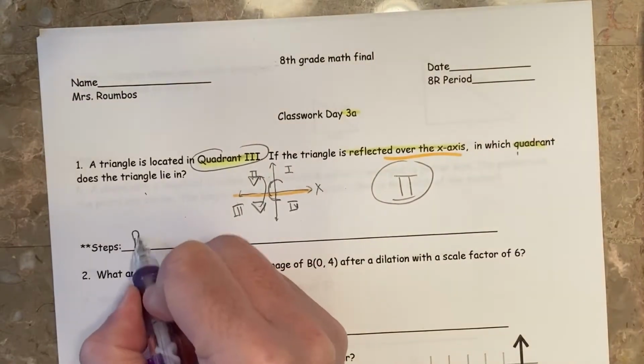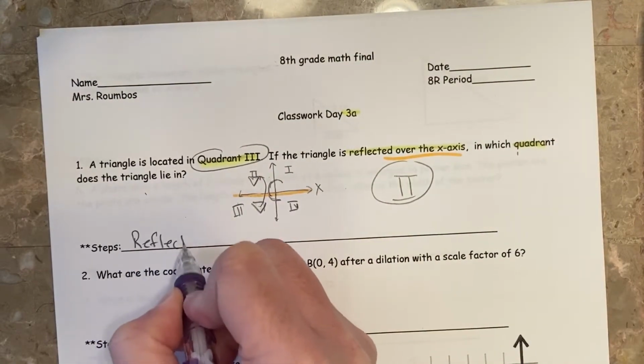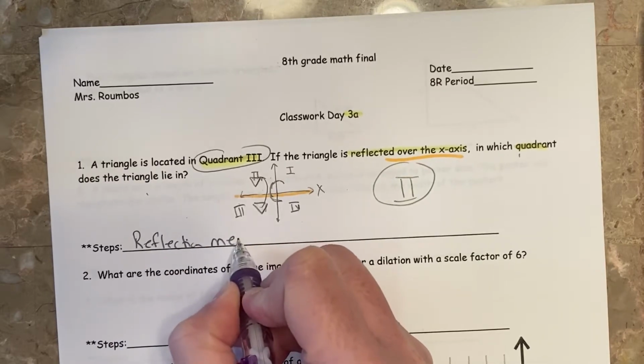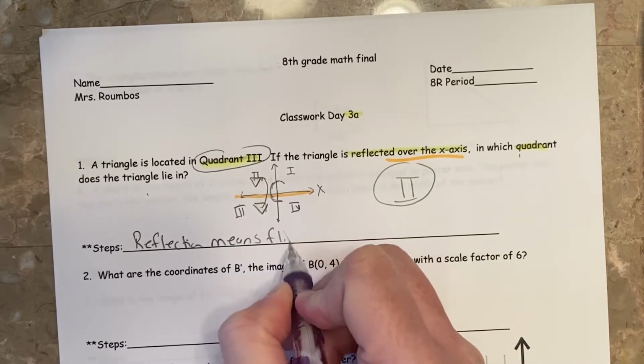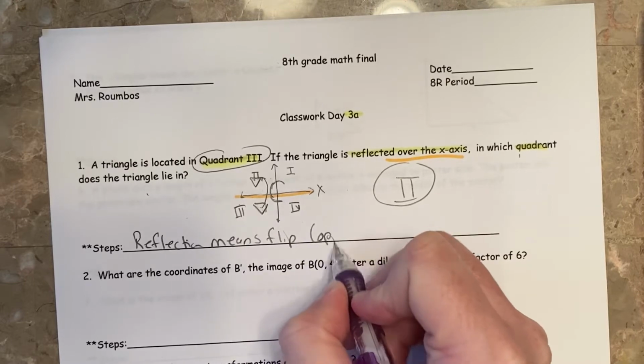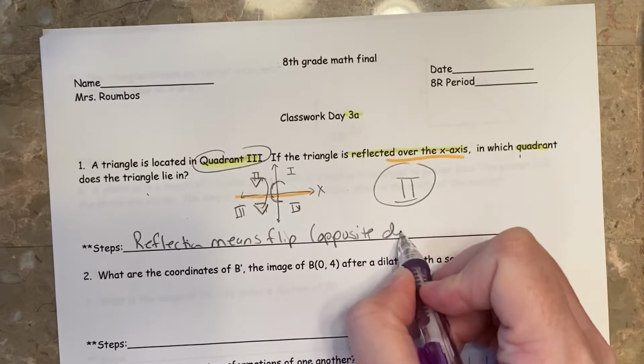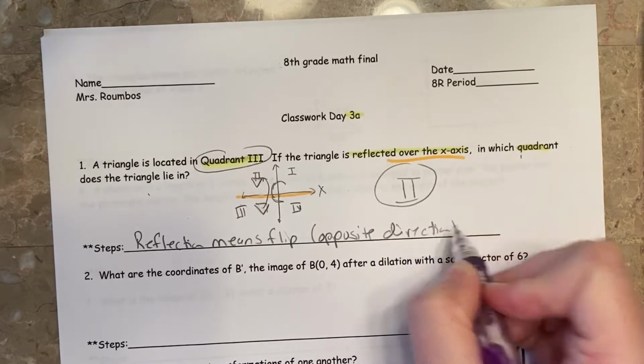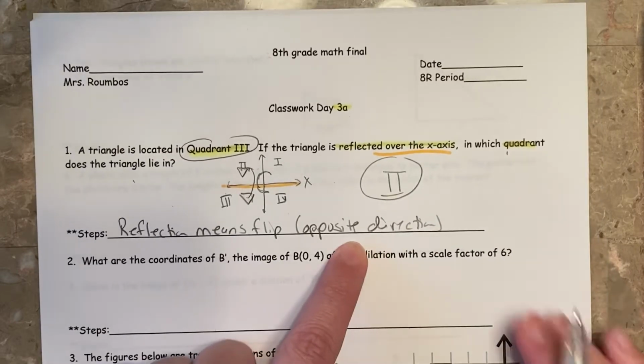Okay, so for our steps, just really more notes. We're going to write reflection means flip, and just know that they always face in opposite directions. Okay, same shape, same size, opposite directions.